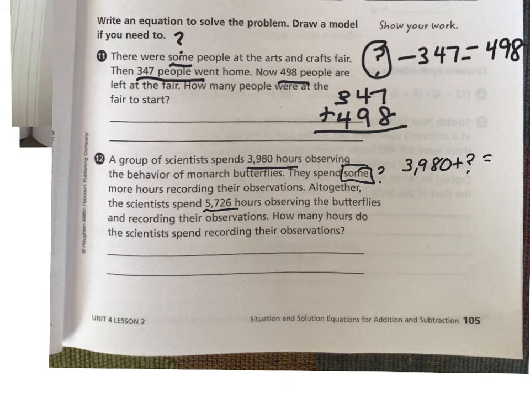All together, they spend 5,726. So I need to solve for the question mark, okay? And that question mark could also be a letter, couldn't it? So I need to figure out how much.